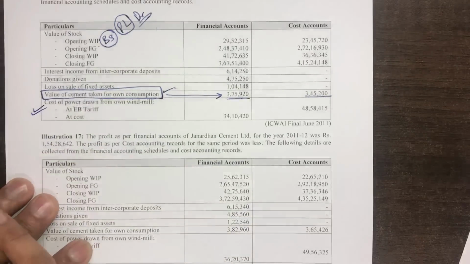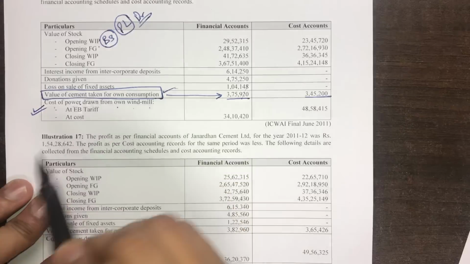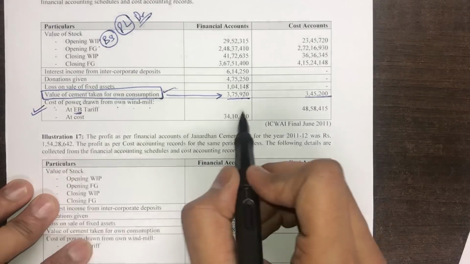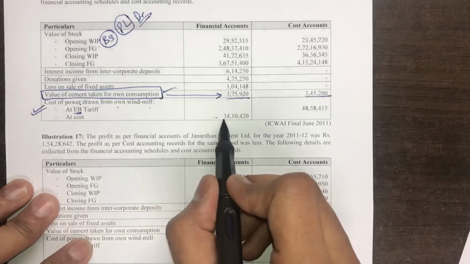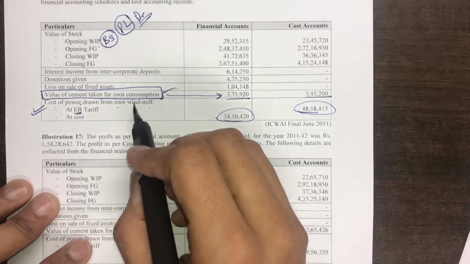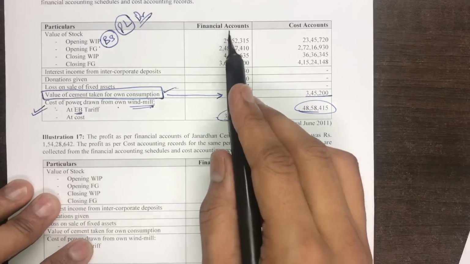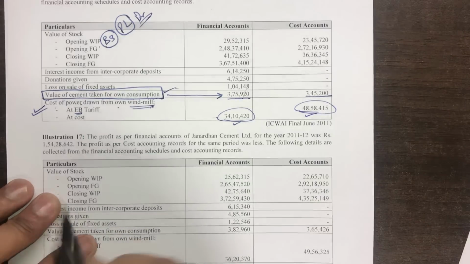The last item says cost of power drawn from own windmill. There is an electricity board tariff rate which is used for costing books, and there is a cost which is used for financial accounts. So there is the cost which you are incurring in your own windmill. That cost is recorded in the financial books as a different number and in the cost books as a different number.